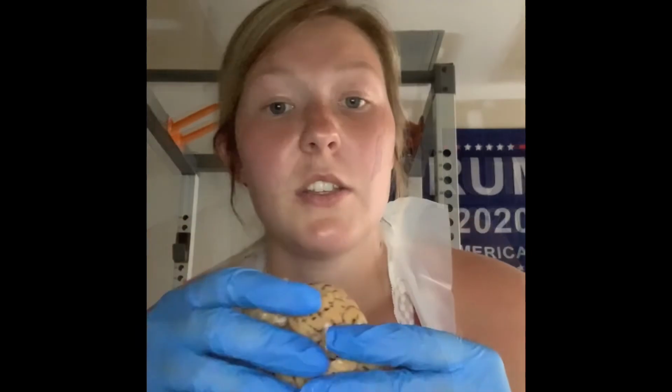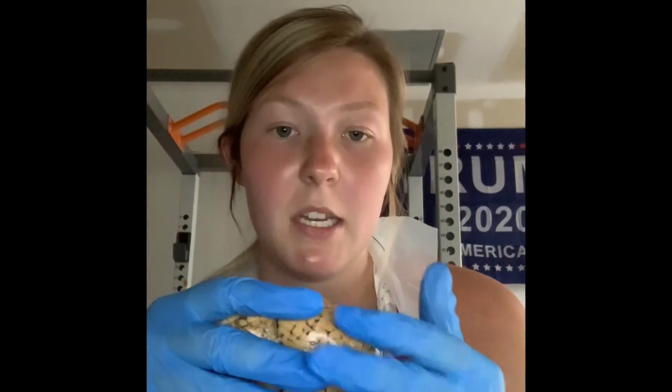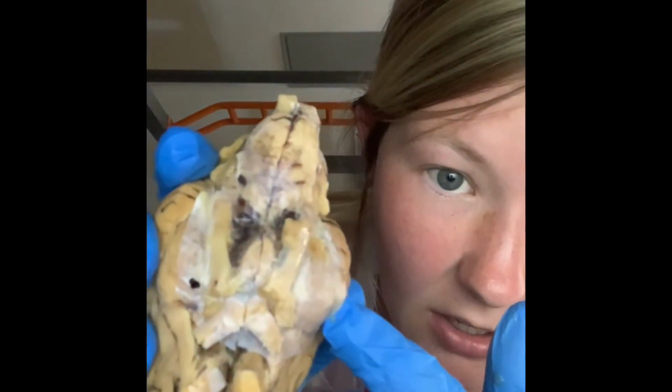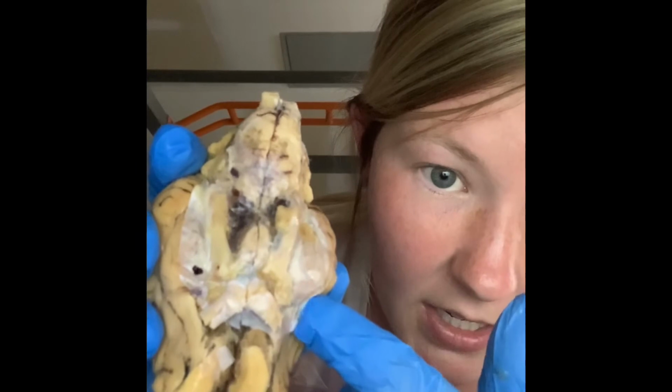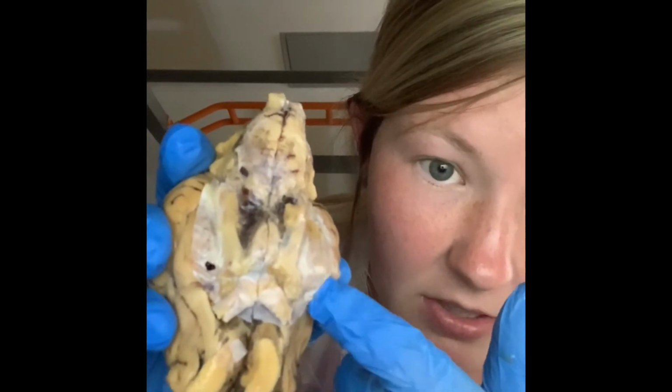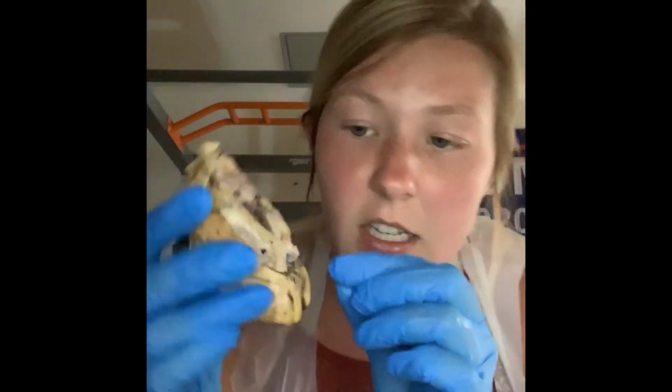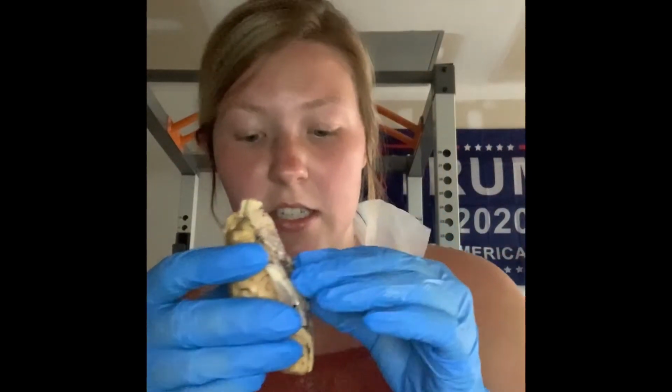They control motor function. So then we have the meninges, and this is the part of the brain that completely covers it. We can see it right here, this white layer film. And the job of the meninges is to protect the central nervous system.